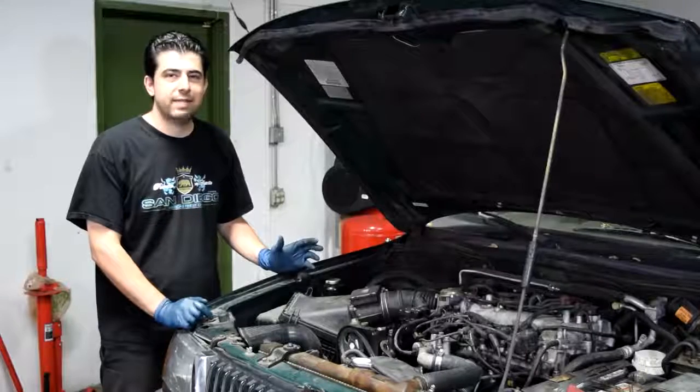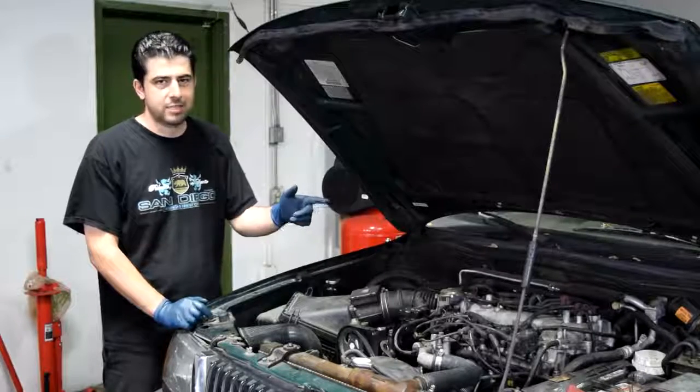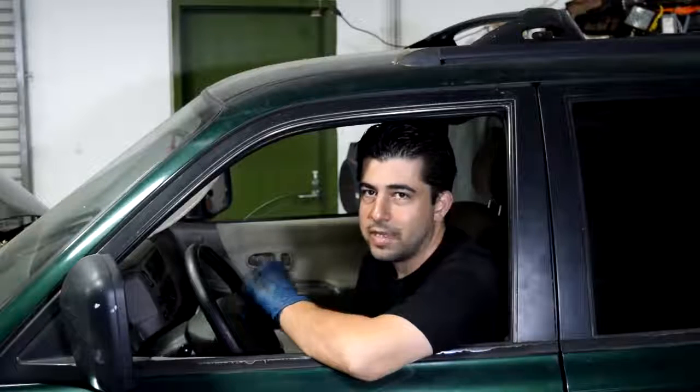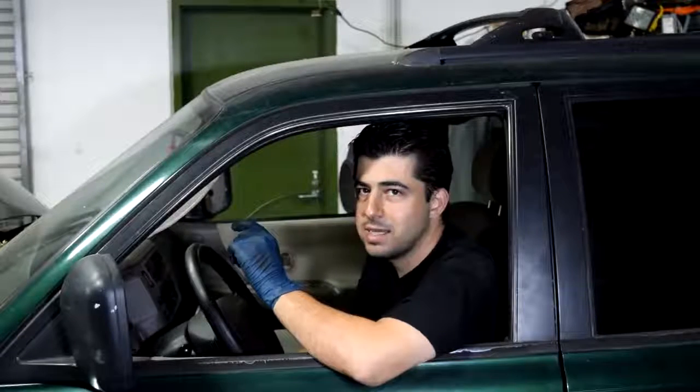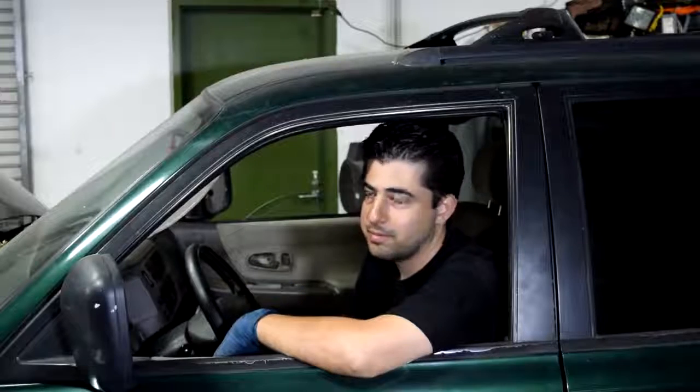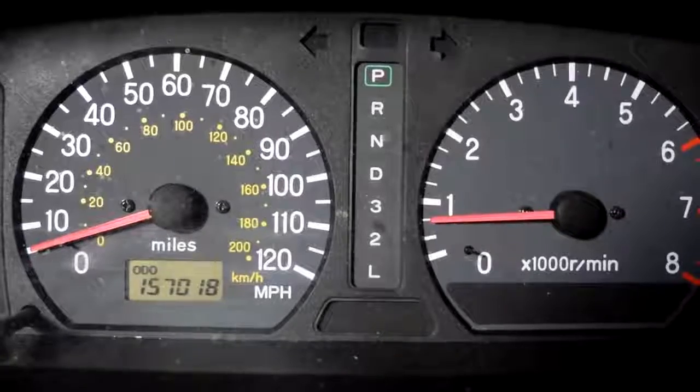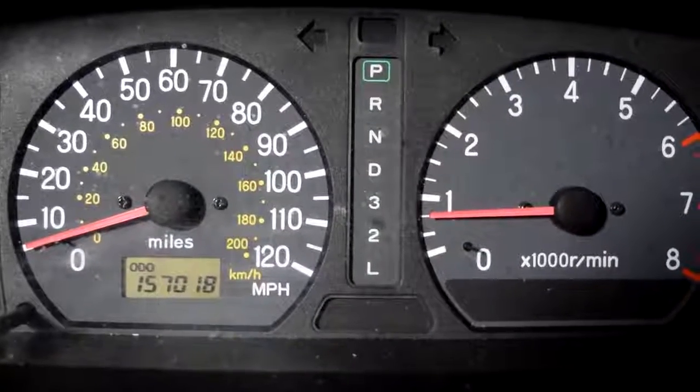Now this car doesn't have any vacuum leaks, but I'm going to create a small one for you so you guys can see the symptoms for yourself. So first I'm going to start the car and then pull a vacuum line so you guys can see the effect it has on the RPM. Now I'm doing this on a warm engine, but as you can see our idle speed is about 750 RPMs.